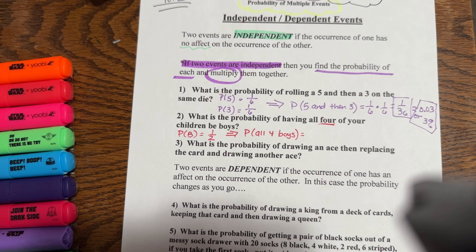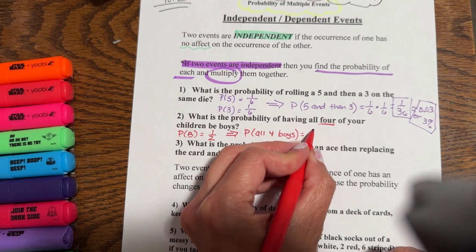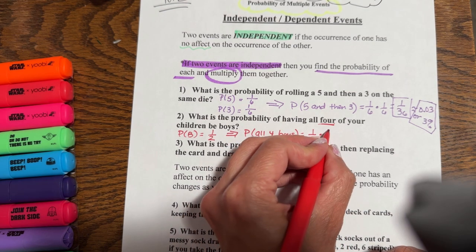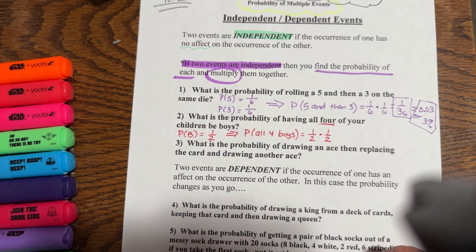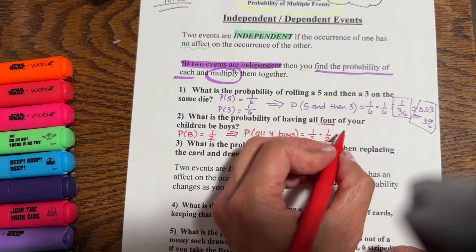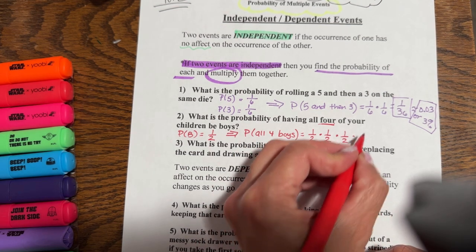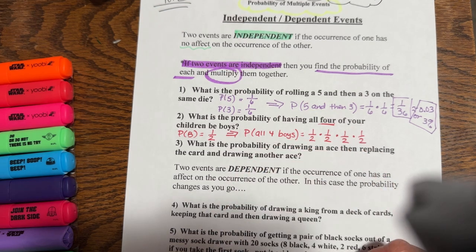Well, that means we've got 4 events going on here. Your first child's probability of being a boy is 1/2, times your second child's probability of being a boy is 1/2, times your third child's probability of being a boy is 1/2, times your fourth child's probability of being a boy is 1/2. Having a boy has no effect on what your future children are going to be. Having a boy or a girl does not affect your future children.